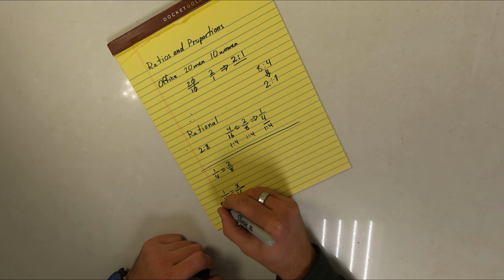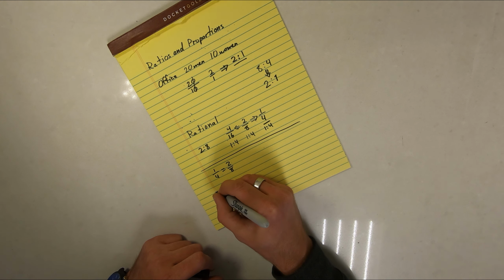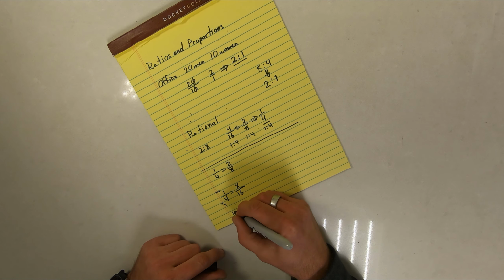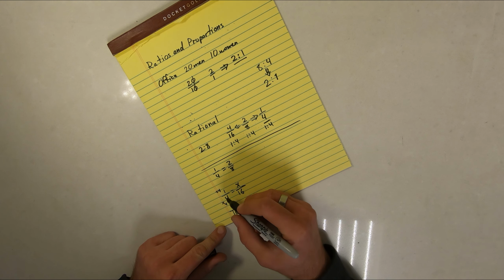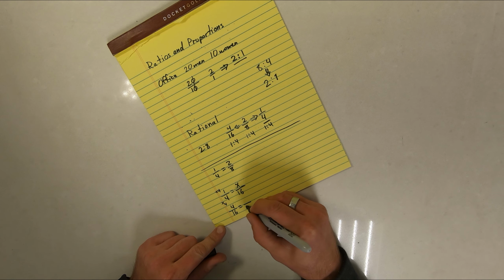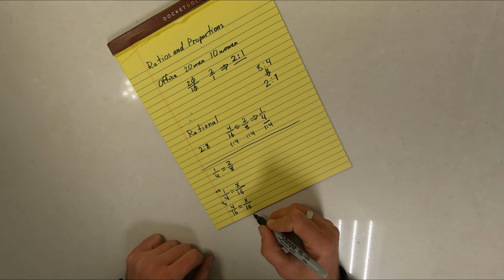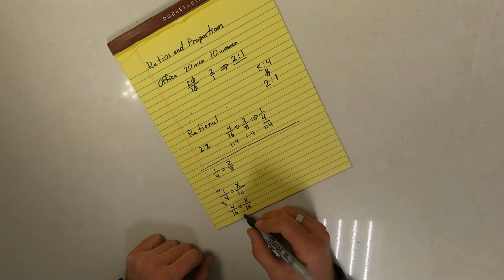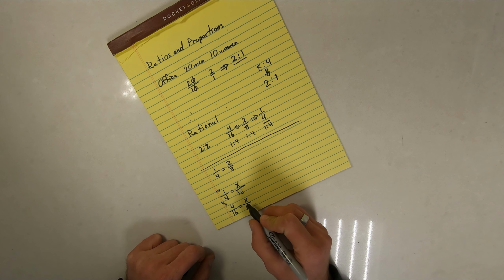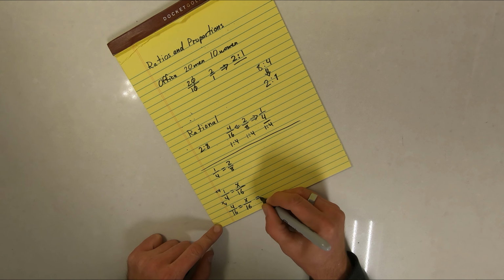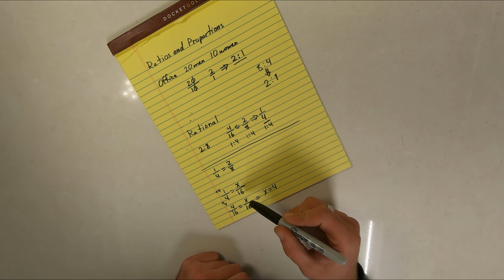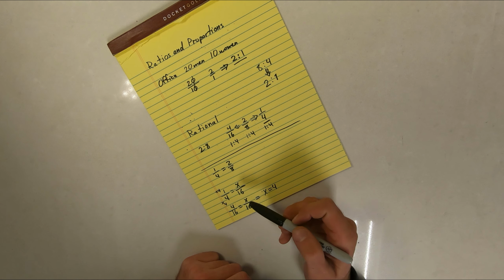So we multiply this side by 4, multiply the top by 4. 4 times 4 is 16. And 4 times 1 is 4, so 4/16 equals x/16. Because the denominators are the same, we know that the numerators are the same as well. So we know that x equals 4. x equals 4. So this is how we can use ratios to solve problems.